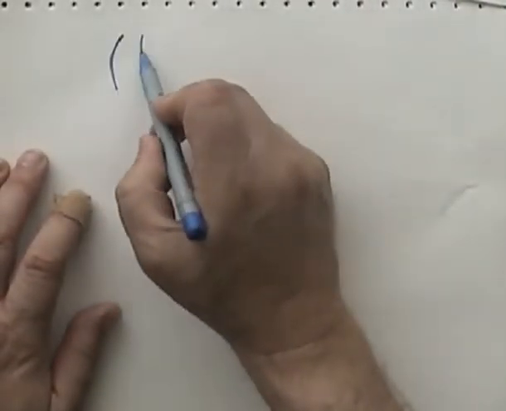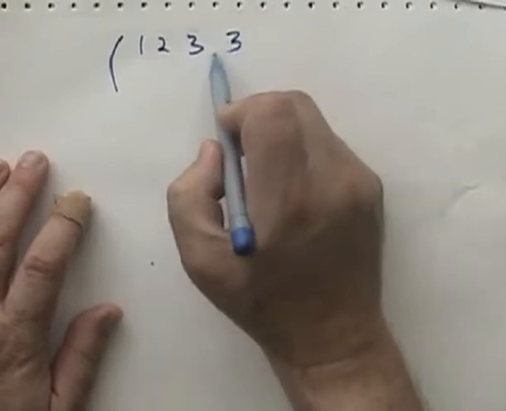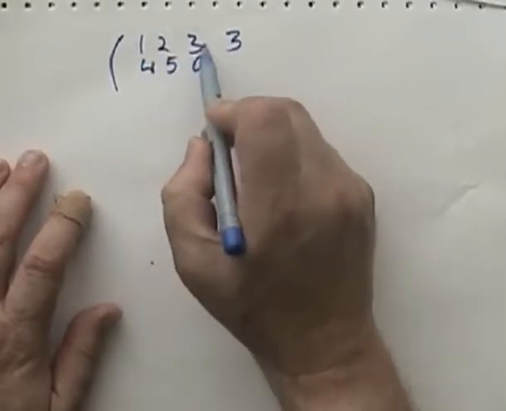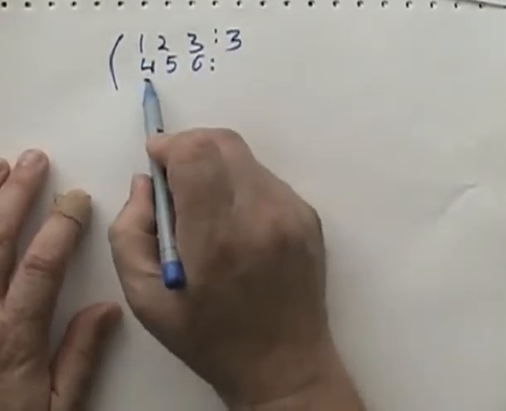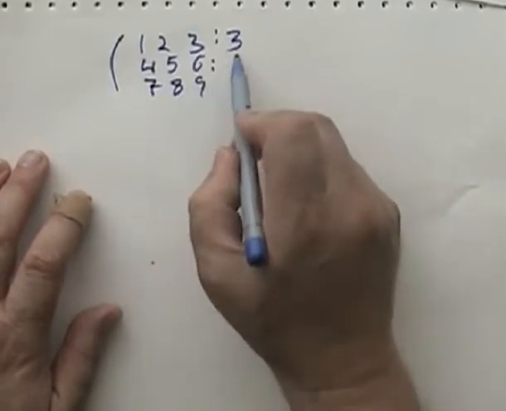So if we're going to do a Gaussian elimination, there are several rules. So if we have our basic matrix, 1, 2, 3, 4, 5, 6, 7, 8, 9.